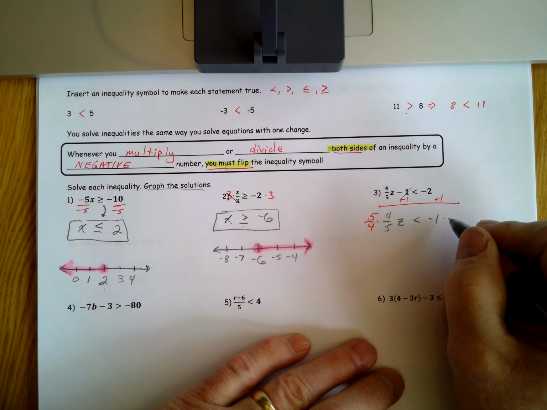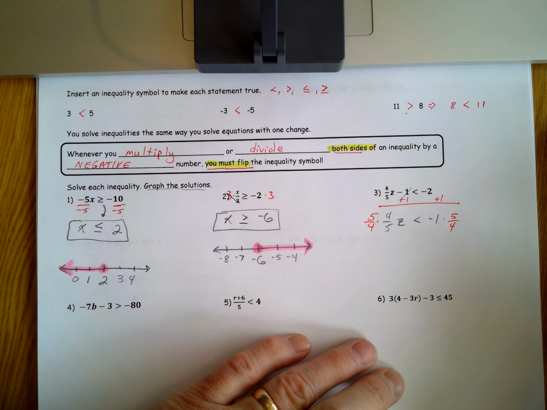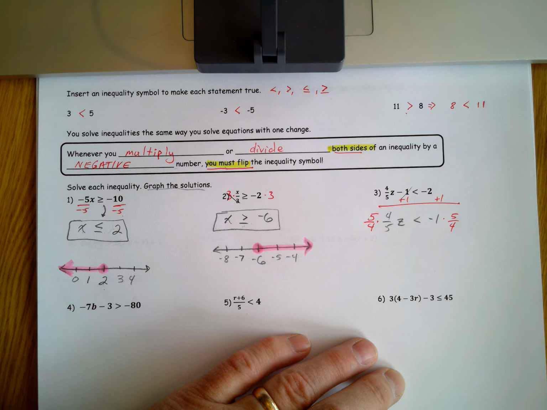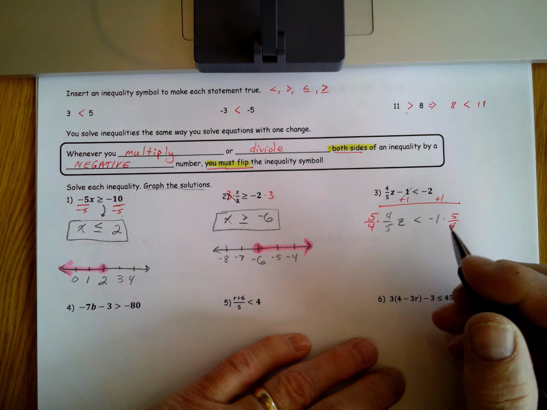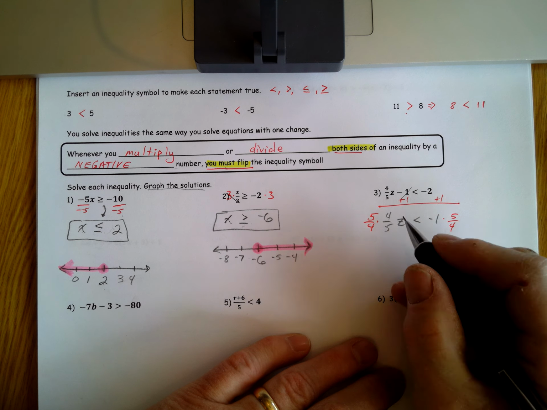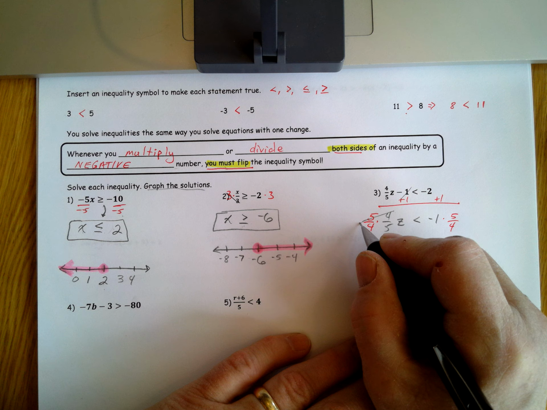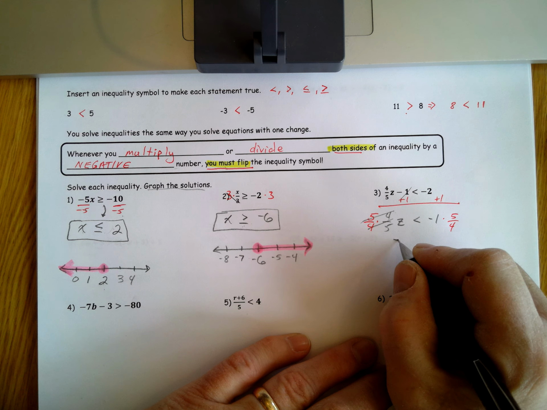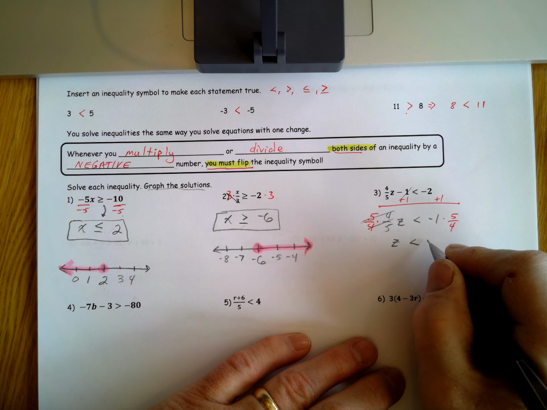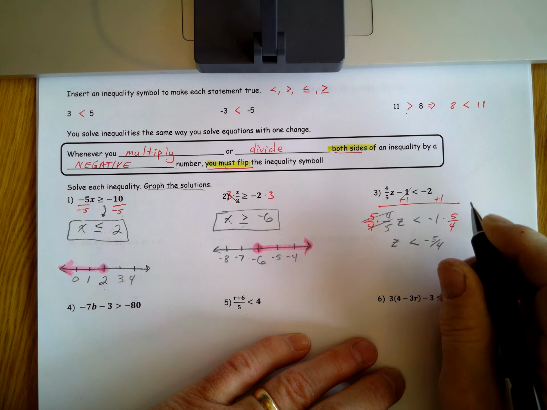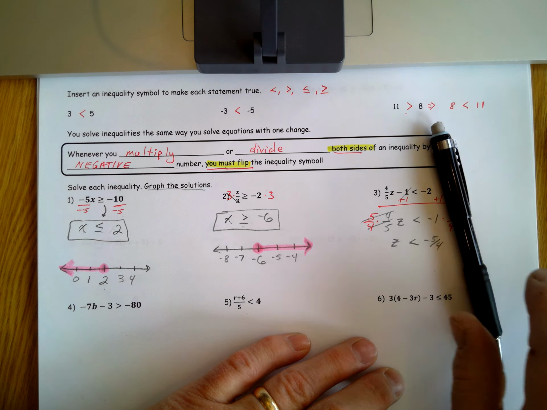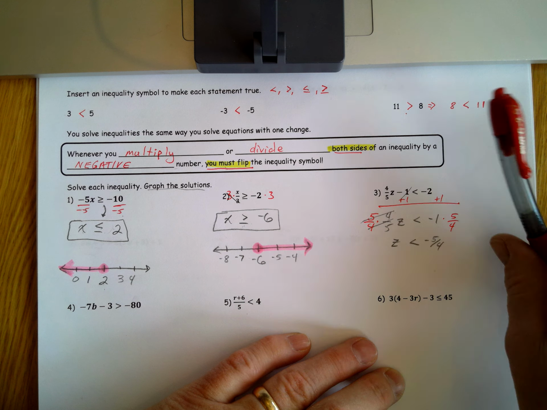So I'm going to multiply both sides by 5/4. Now, 20 over 20 is 1, so these cancel each other out. I get z is less than negative 5/4. Okay? Wow, we're doing great.